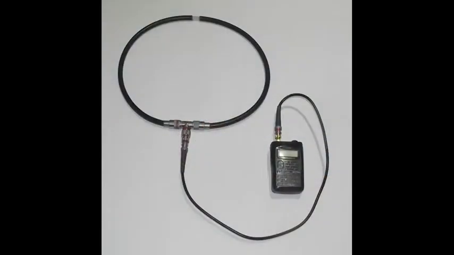So here's an example of what the coax loop antenna looks like sitting on the ground. The central part of it is just a conventional PL259 style T-piece. So there's nothing special about this assembly. It's very easy to put together.